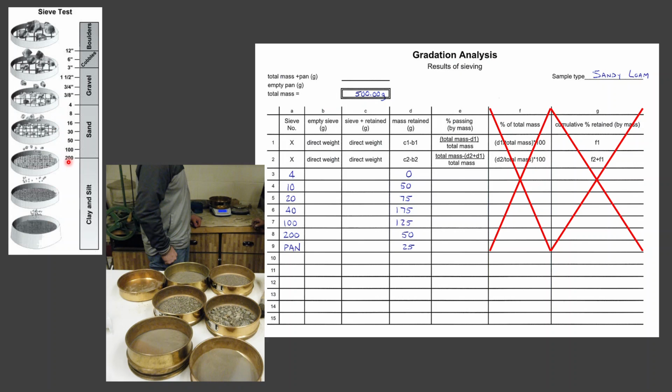sieve numbers that separate out those major categories of particle sizes, like gravels from sand separate out at the number 4, sands from fines separate out at the 200, and then within sands we have coarse, medium, and fine sand, and those things generally separate out at your 10 and I believe 40 sieve pan numbers. We'll look at that in a second.